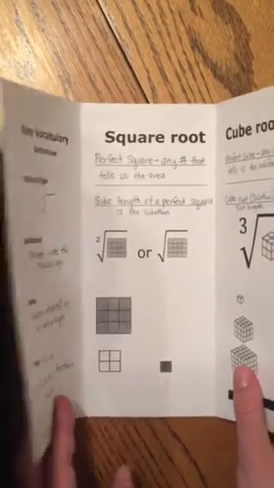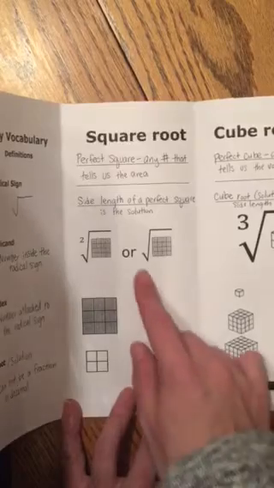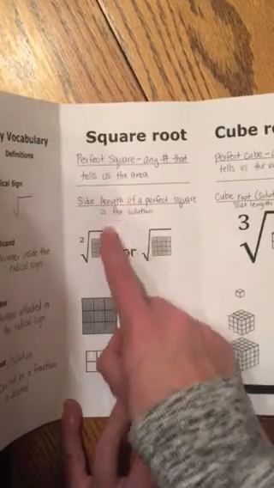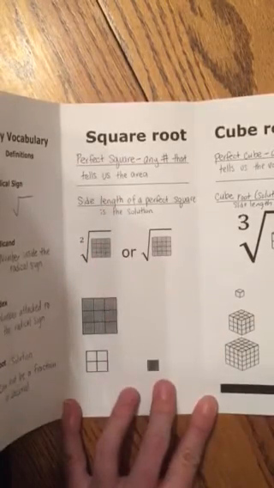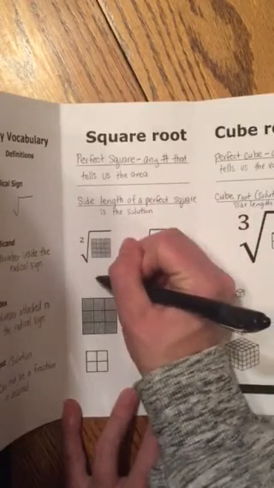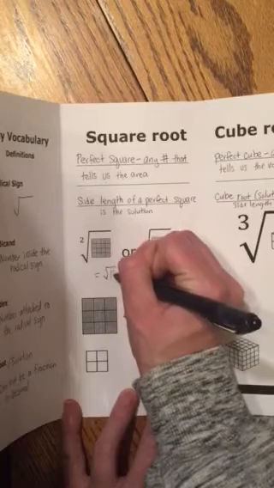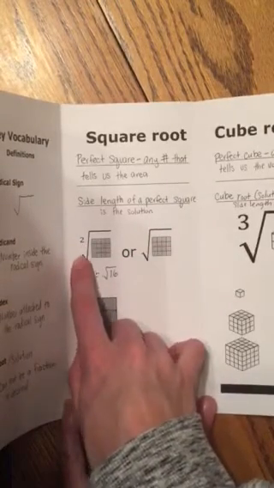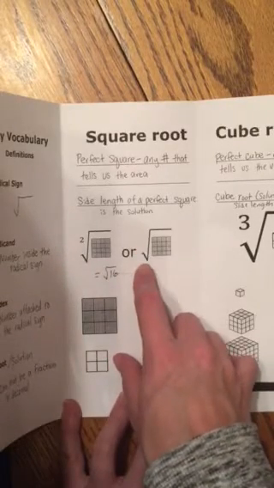If I open up to the middle page, it's talking about the square roots. And our perfect squares that we drew today, any number that tells us the area is the perfect square. So if I were to count each and every one of these boxes, I would find that the area is 16, or I could write it equals the square root of 16. Here I have added the number 2, but you can write it with the 2 or without the 2. It means the same thing.